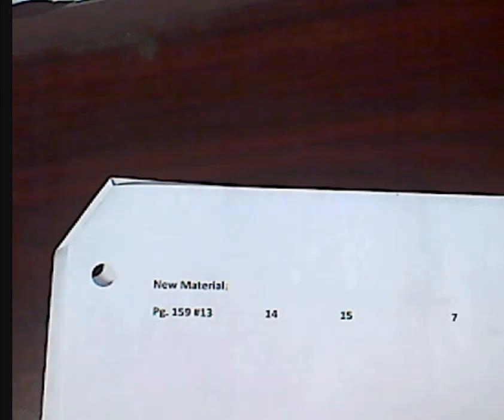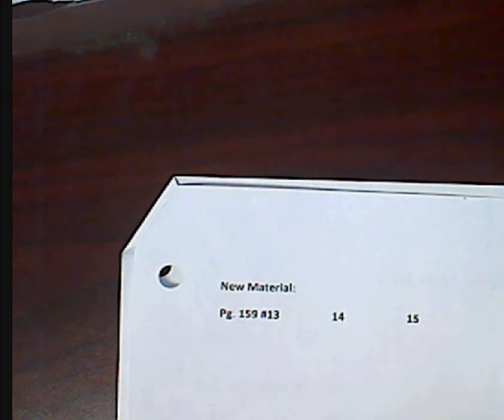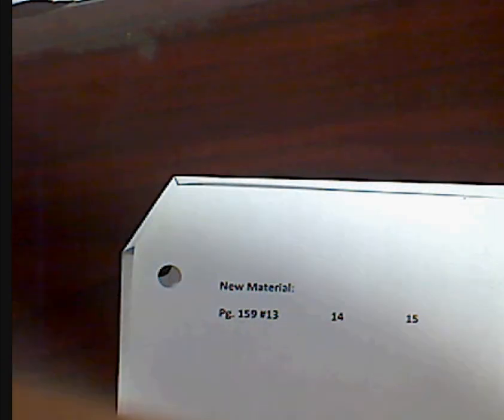Okay, we are on linear equations continued, and we are now on the new material. So page 159, number 13. Page 159, number 13. Here we go.